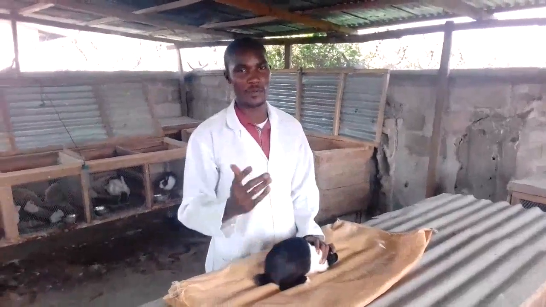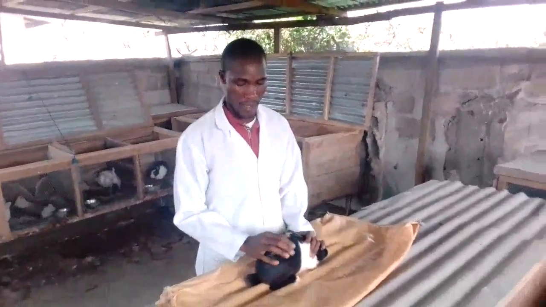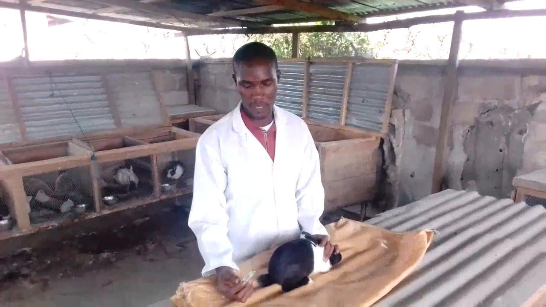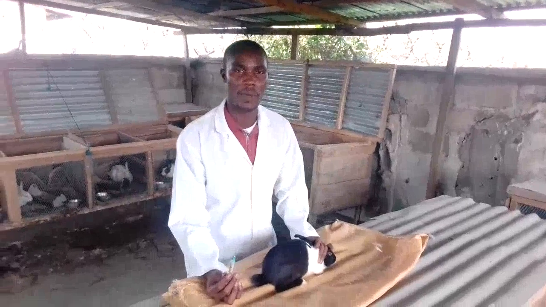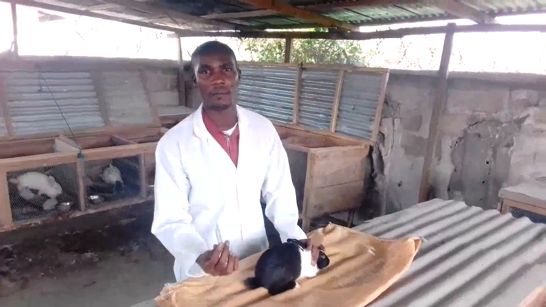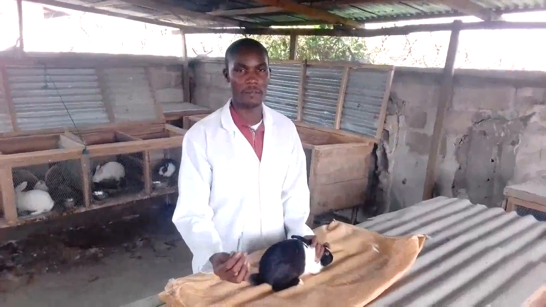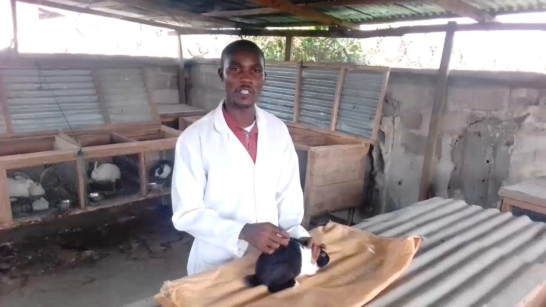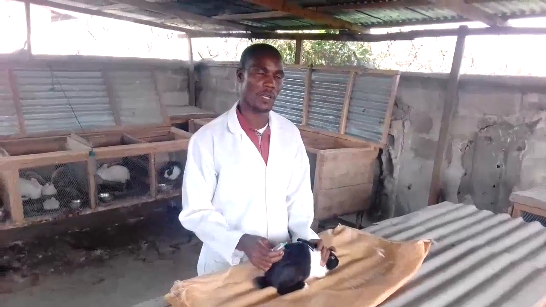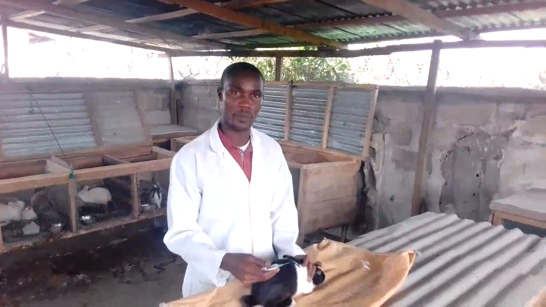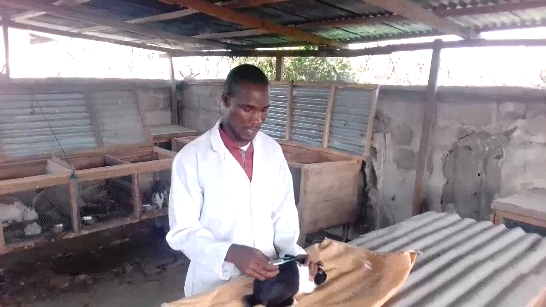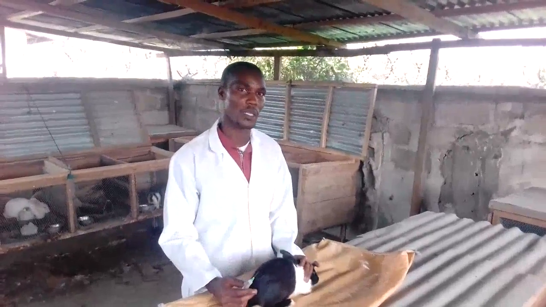Alright, this is the part where we start treating animals. What we actually suffer from here is mange. Mange is caused by mange mites. The effect of mange is they damage the fur of the rabbit. Mange occurs in animals that have fur and wool. They damage the skin of the animal by bruising the fur, and it makes the animal look ugly.